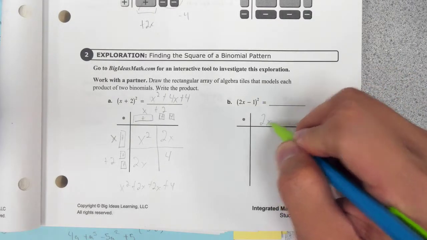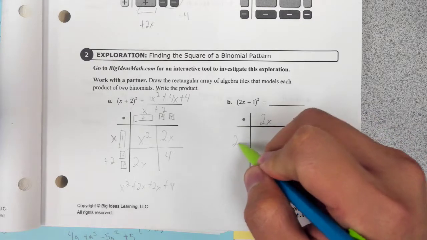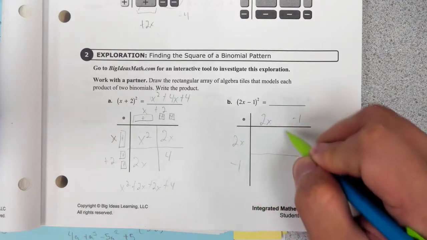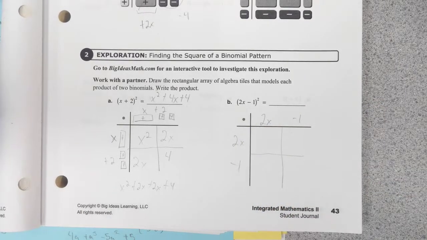Here, 2x minus 1, 2x minus 1. 2x times 2x is 4x squared. 2x times negative 1 is negative 2x. That happens 2 times. Then we have negative 1 times negative 1, and that's a positive 1.